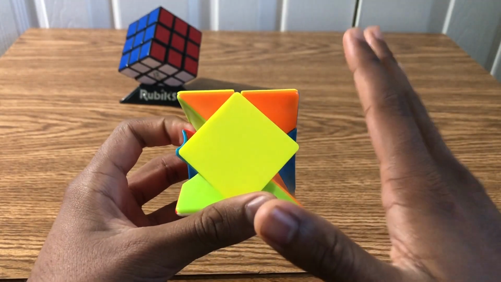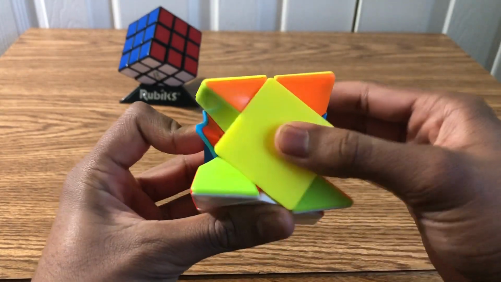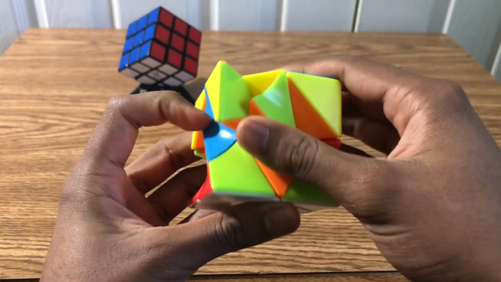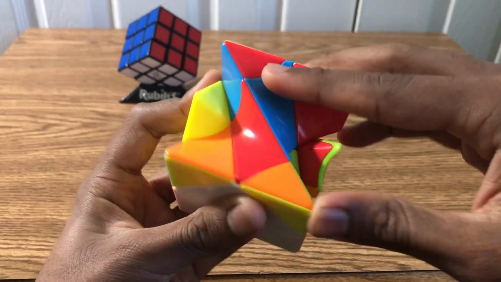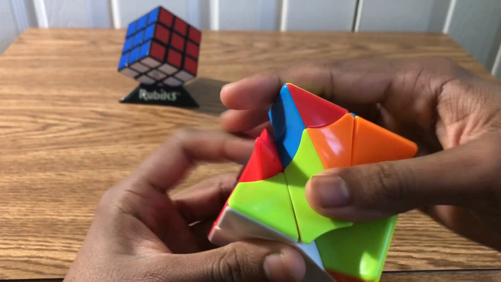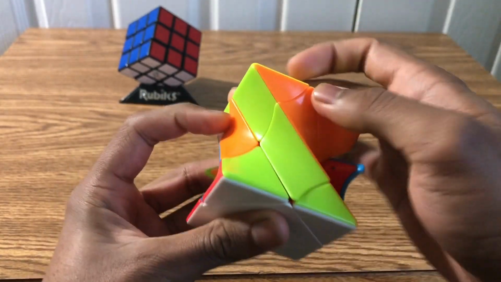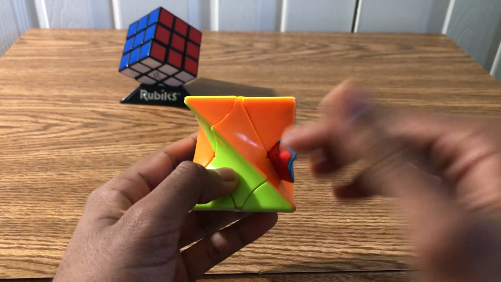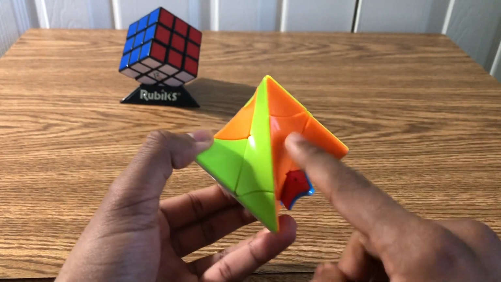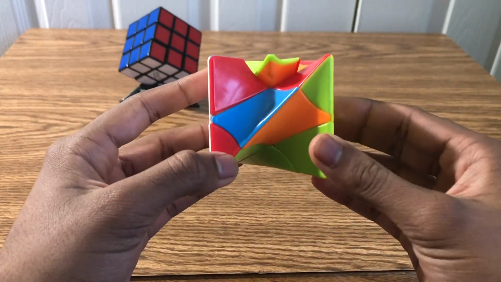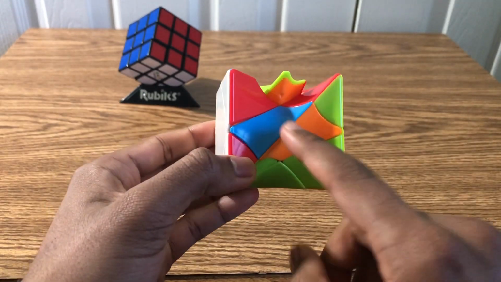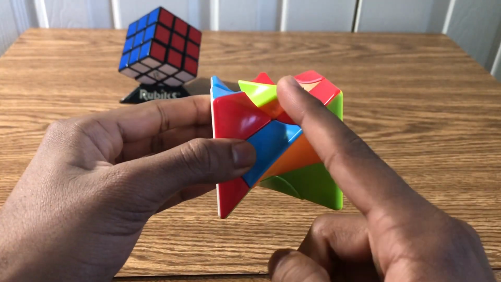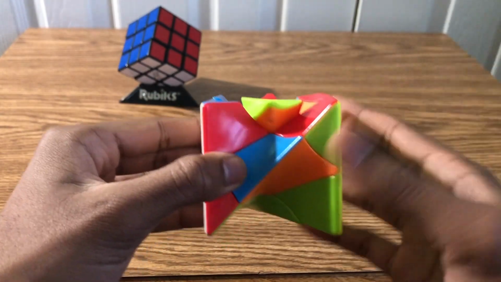And just in case you don't remember what the sledgehammer is, it's just R down, L down, R up, L up. And you keep doing it until the piece is flipped to its right position. But if yours was already like that, you can move on to this step. The next step is, you're gonna wanna put that solved piece on the bottom. You're gonna hold it in a way that this piece is facing you, with the solved piece on the bottom and the completely unsolved piece on the top.